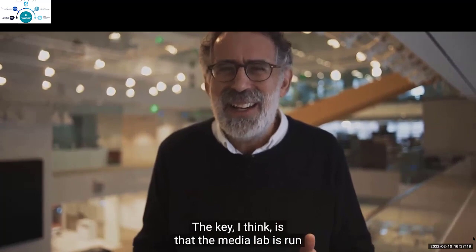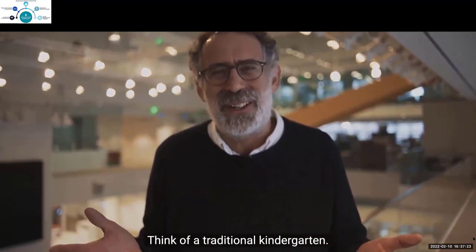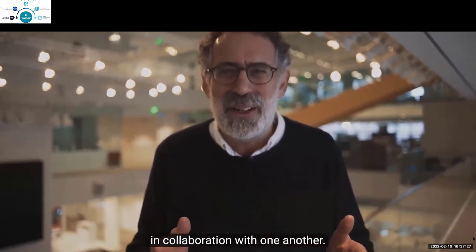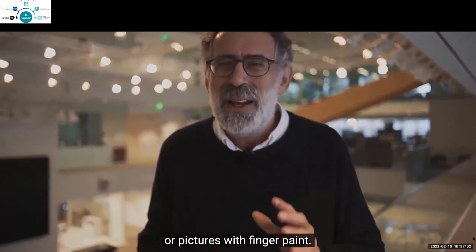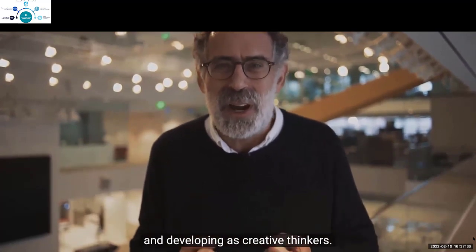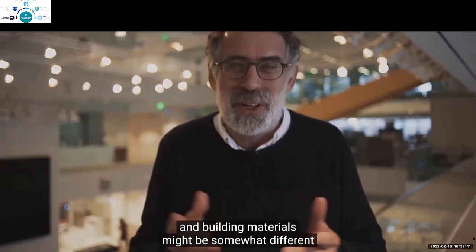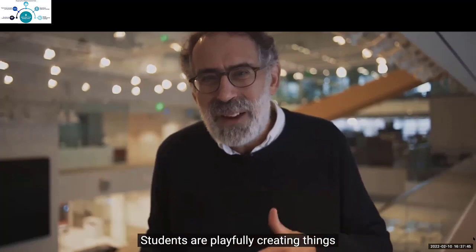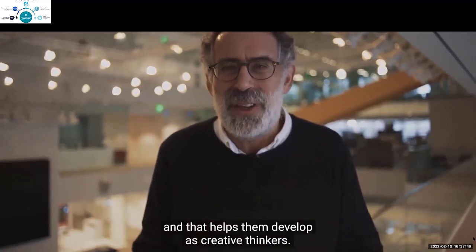The key, I think, is that the Media Lab is run somewhat like a big kindergarten. Think of a traditional kindergarten. Kids are playfully creating things in collaboration with one another, making castles out of wooden blocks or pictures with finger paint. In the process, they're learning about the creative process and developing as creative thinkers. Here at the Media Lab, the tools and building materials might be somewhat different, but the process is the same. Students are playfully creating things in collaboration with one another, and that helps them develop as creative thinkers.